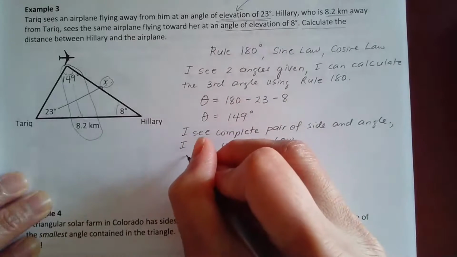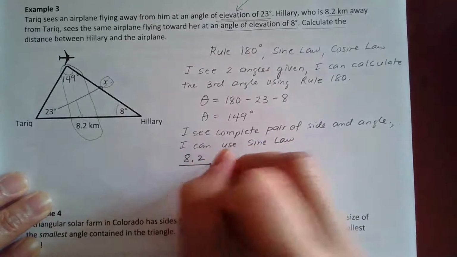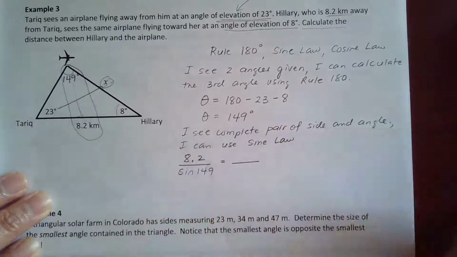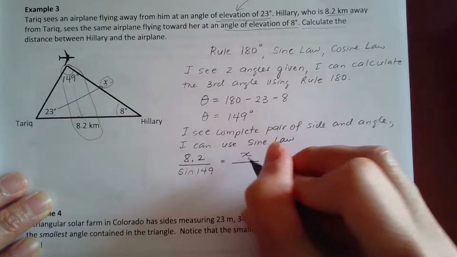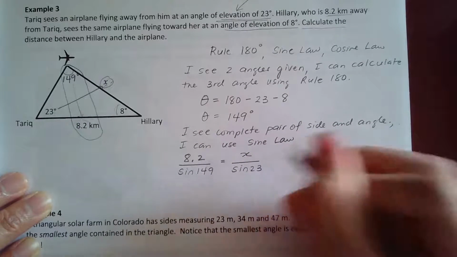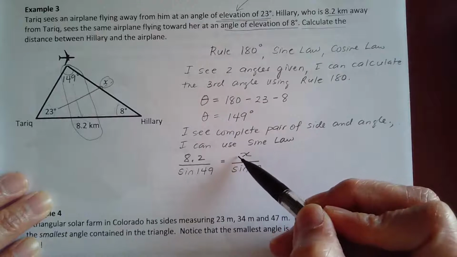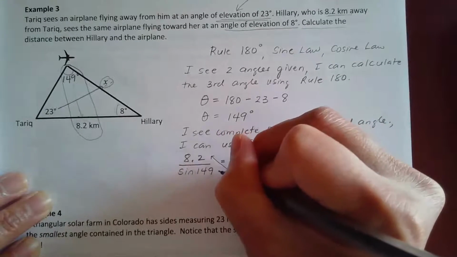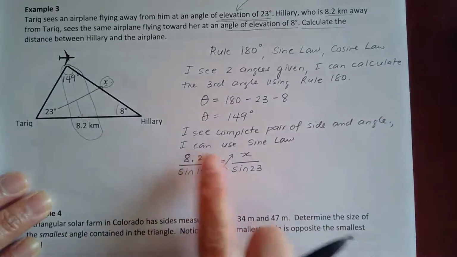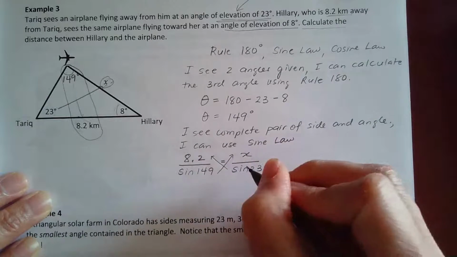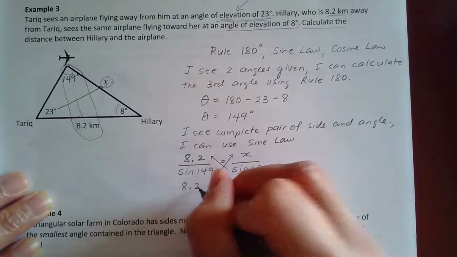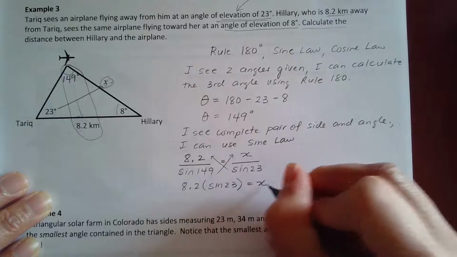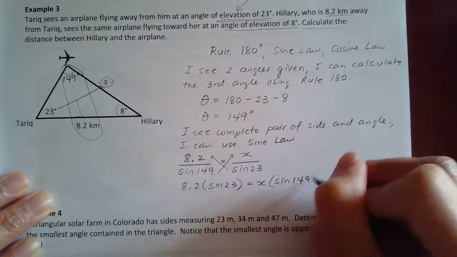Start with the side. 8.2 divided by the sine of 149 equals x divided by the sine of 23. So we can see here, there's only one unknown. So we're going to cross multiply. It's going to give us 8.2 times sine 23 equals x times sine of 149.